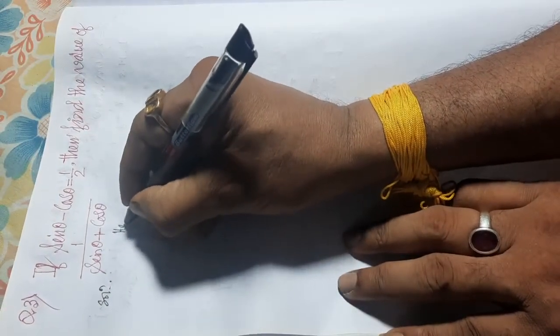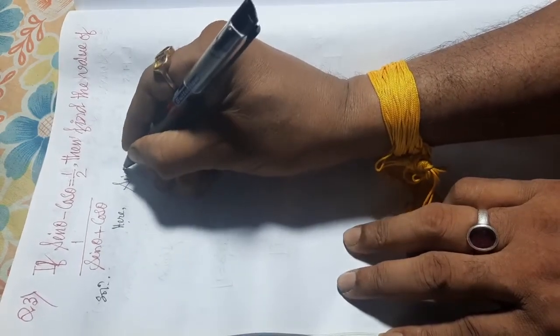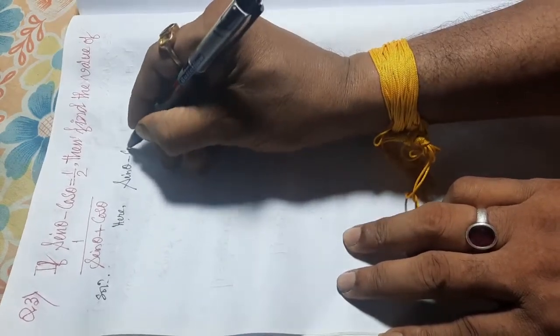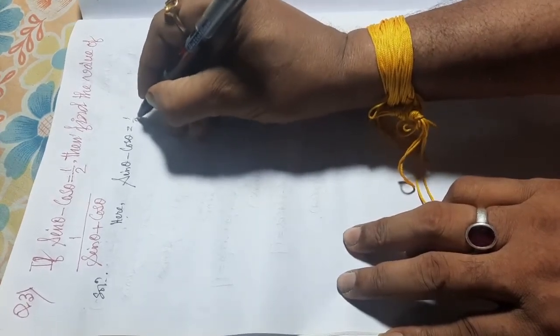Here sin theta minus cos theta is equal to half.